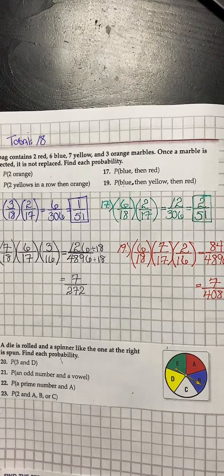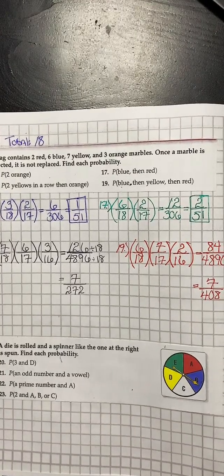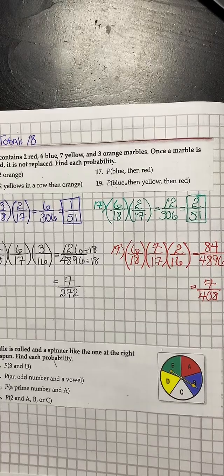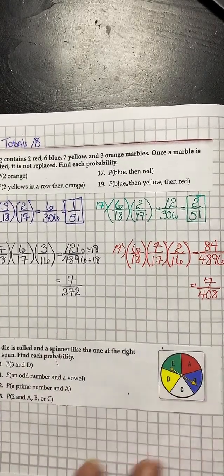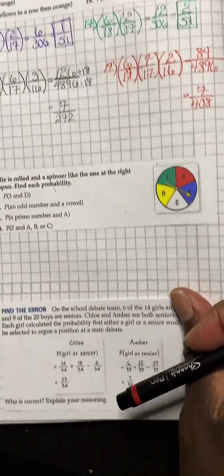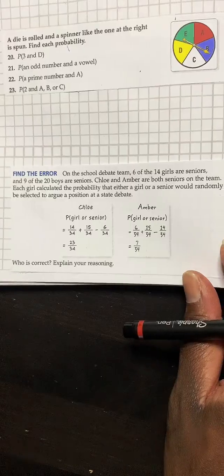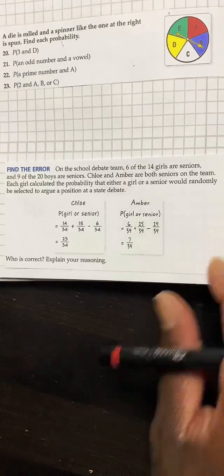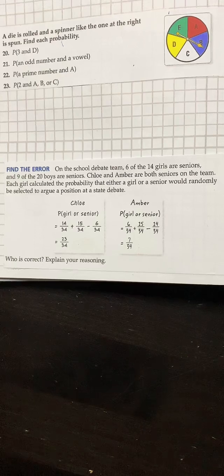All right, so I would like to, because I feel like I'm beating a dead horse here, skip to this question. As a teacher, I loved these type of questions. Find the error.